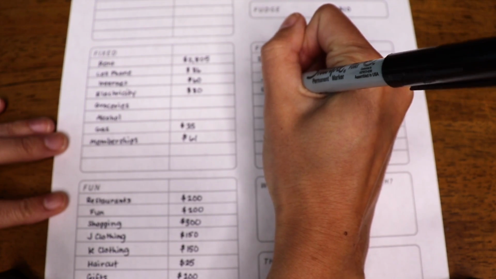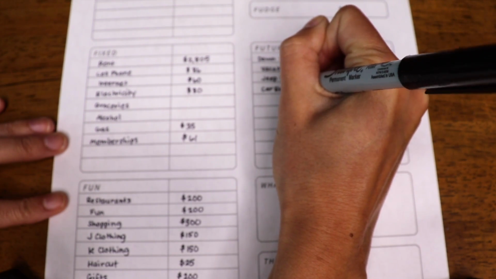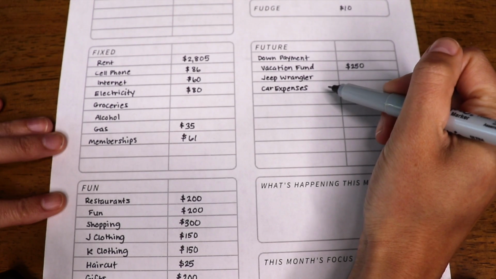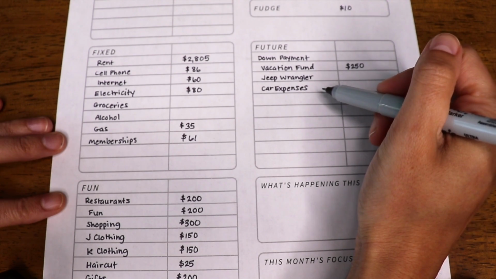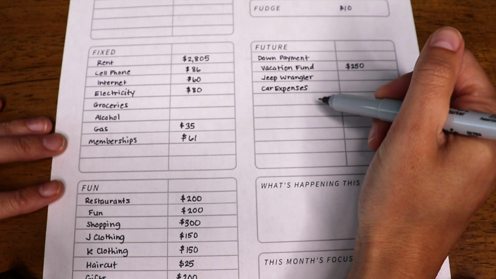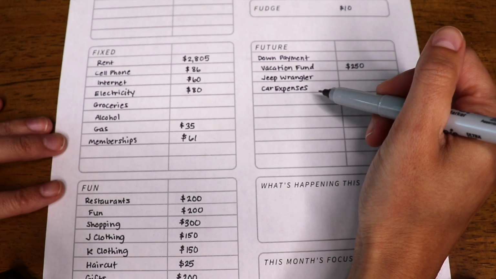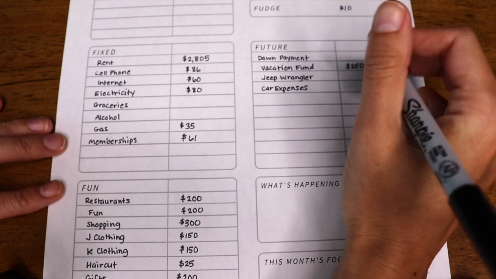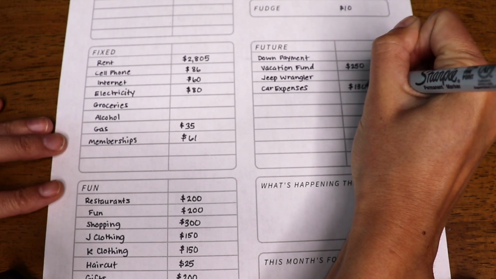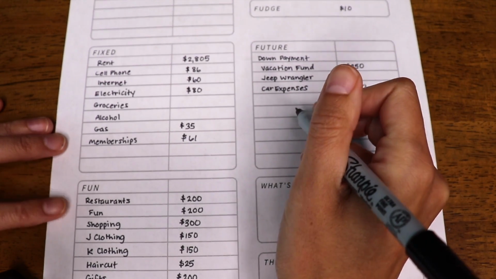But we have our current car expenses that we save for. So the car expenses category includes oil repairs, brake pad replacements, tire replacement, any of those things. I always set aside about $100 for my car expenses plus the tags. So $130 goes towards car expenses.